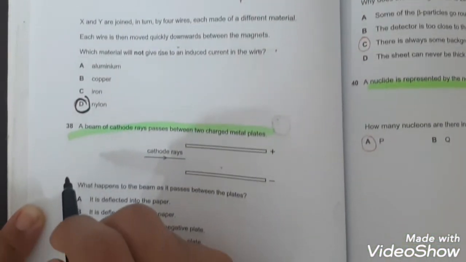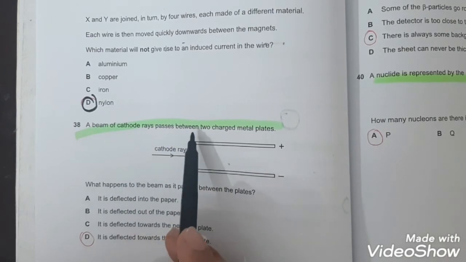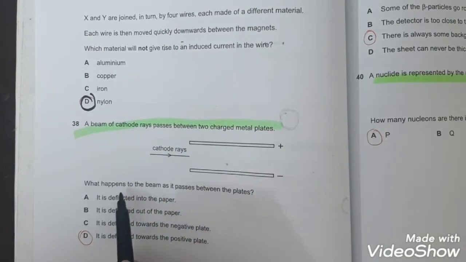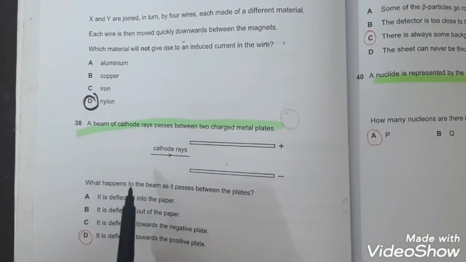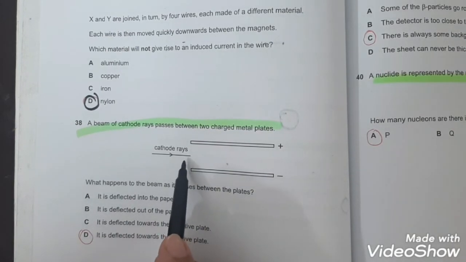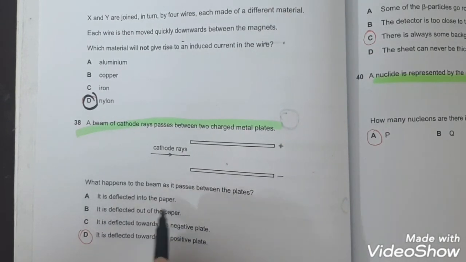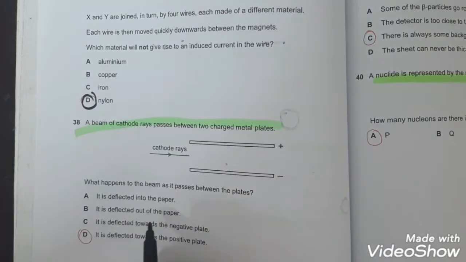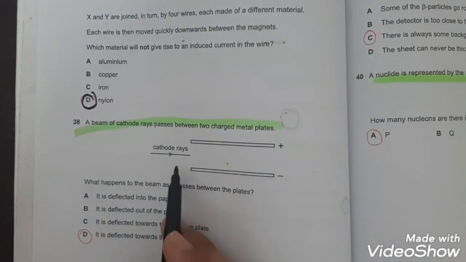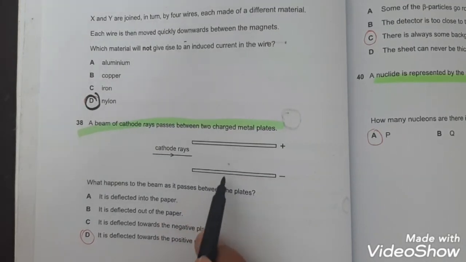Then question 38 states a beam of cathode rays passes between two charged metal plates. What happens to the beam as it passes between the plates? So cathode rays are negatively charged, so A states it is deflected into the paper, which is wrong. Then B is it is deflected out of the paper, which is also wrong because as it is negatively charged, it will move either towards positive or negative.